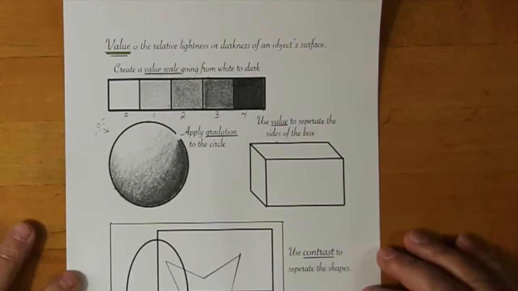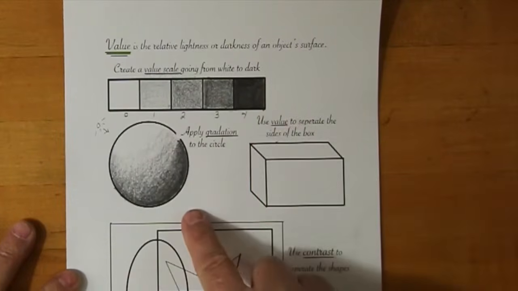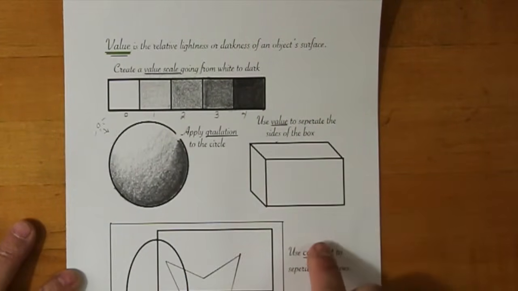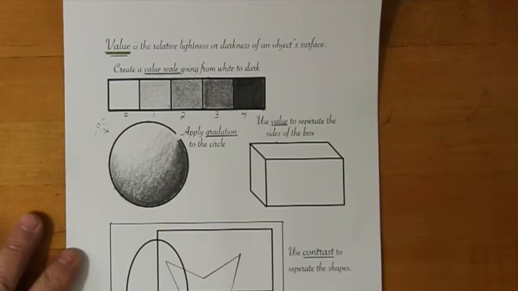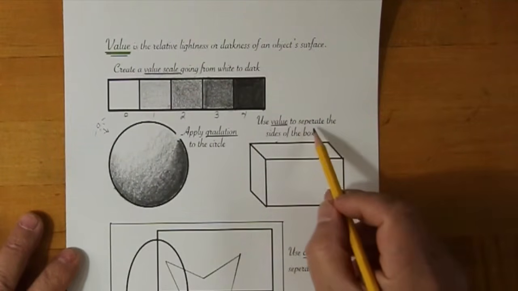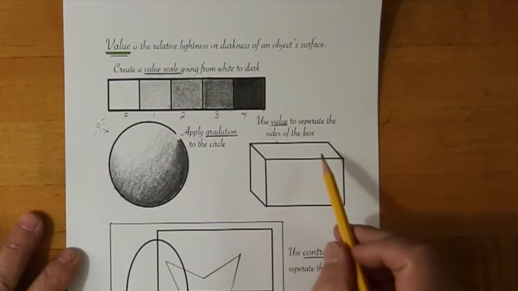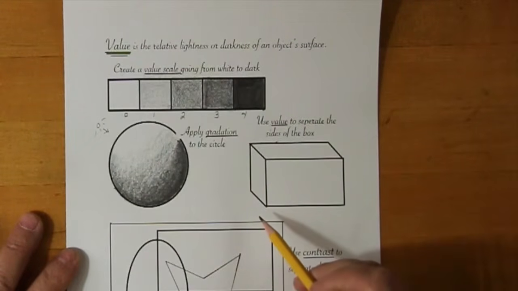Okay, so once you are comfortable with your value scales and your gradation, we can use it to apply it to some of our artwork. So in this case, what I want you guys to do is I want you to use your values, and we're going to separate each portion of this box.